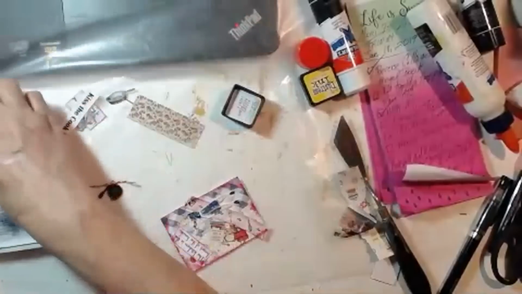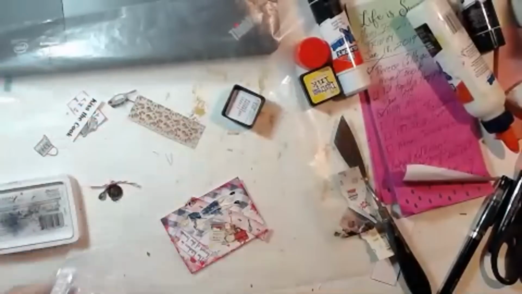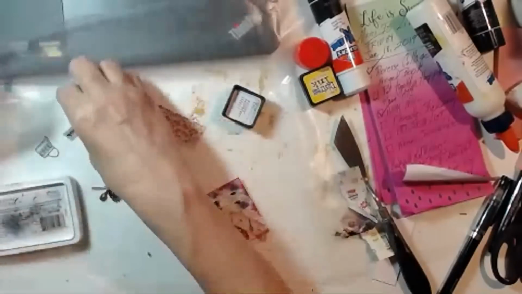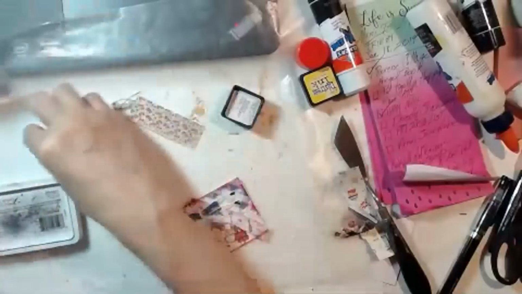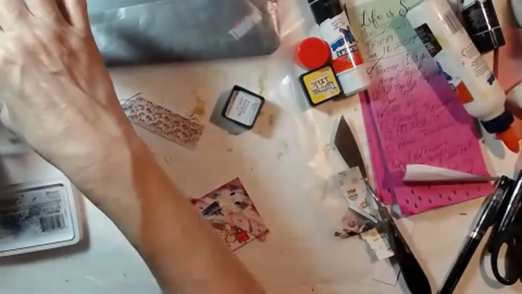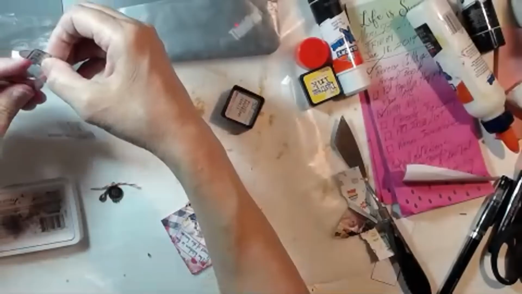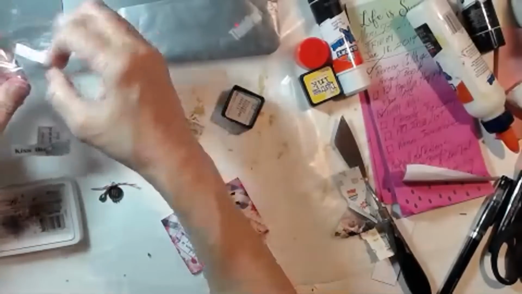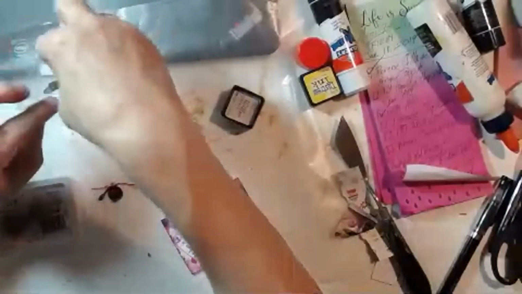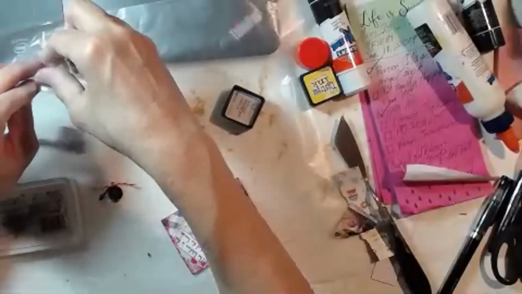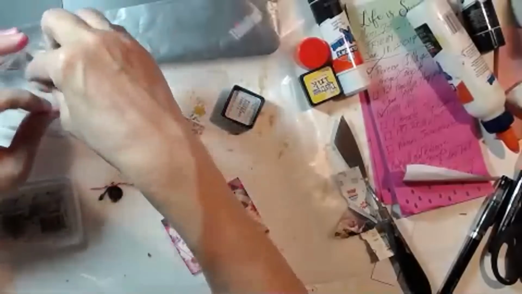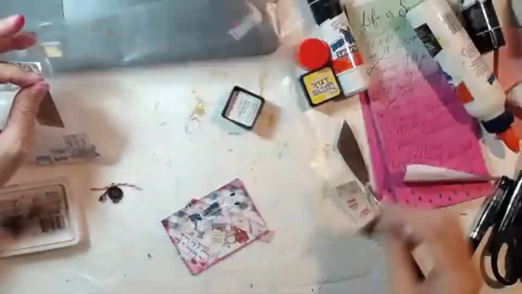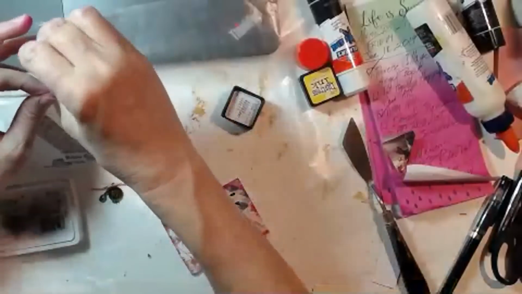So let's go ahead and put these back in. I'm going to keep these in my journal. Maybe I'll put them in Beth's pocket, along with the little paper dolls. Come on, get in there. Little frying pan, and this, and this.